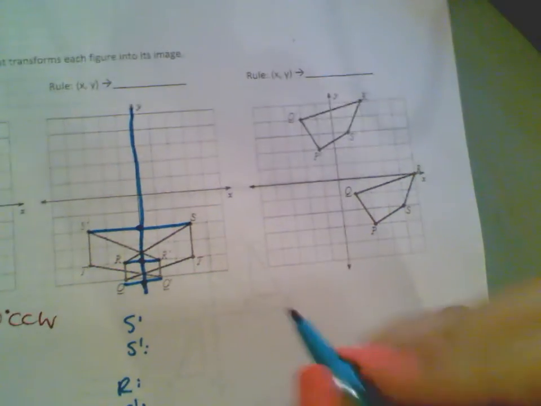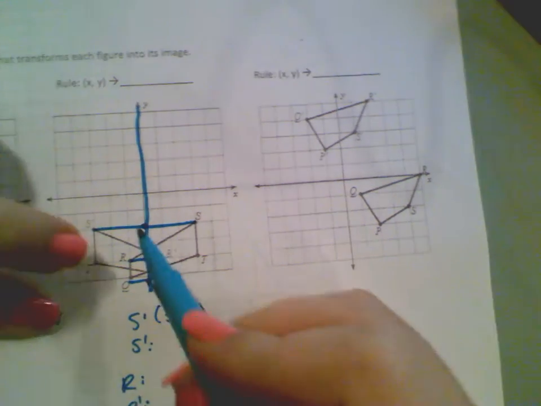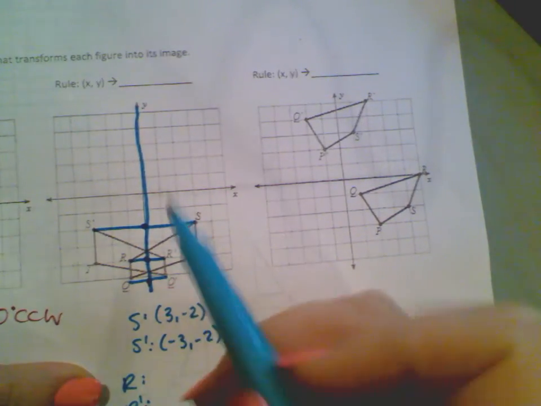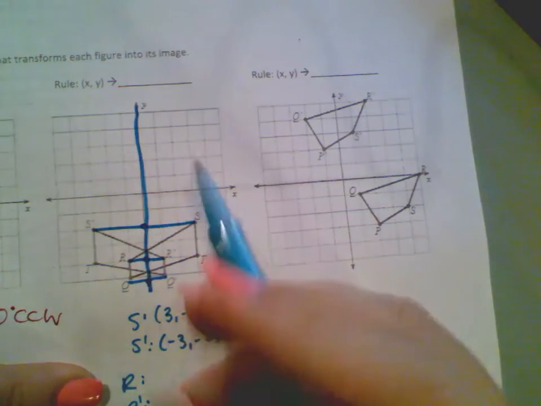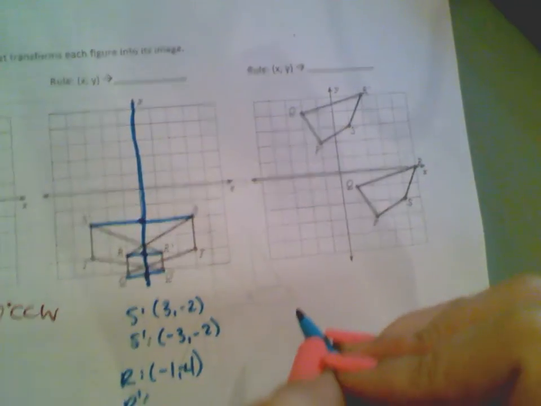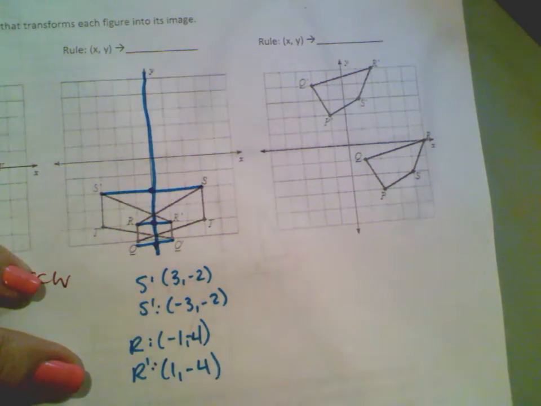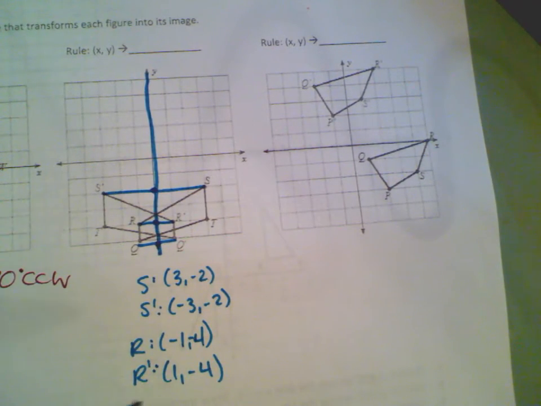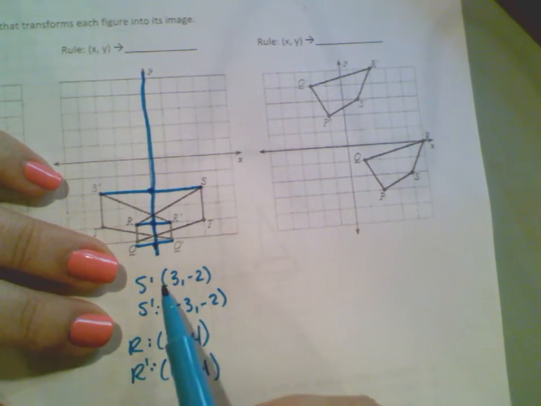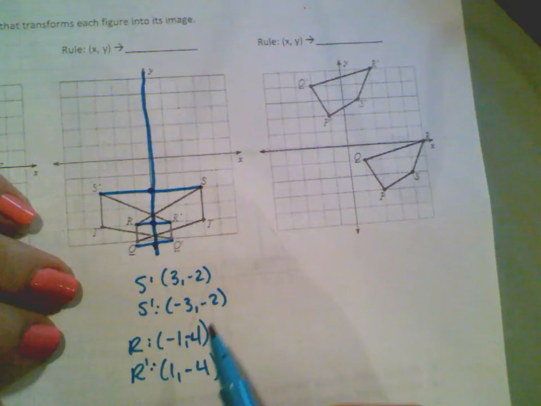Another thing that you could have done is record where S and S prime were, R and R prime, and compare those. Since S is at 3, -2, and S prime is at -3, -2, R is at -1, -4, and R prime is at 1, -4. You could have looked here and said, okay, I can see that the same number is used in the same location, but I changed the sign on my x's for both. My y's stayed the same.